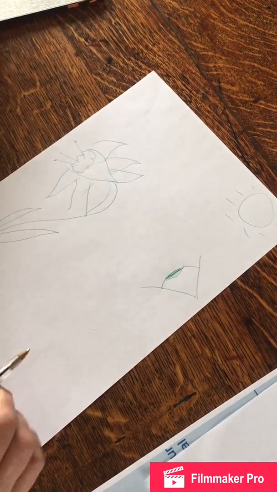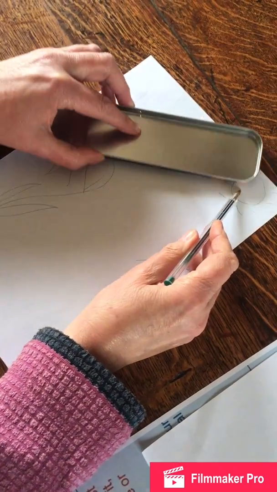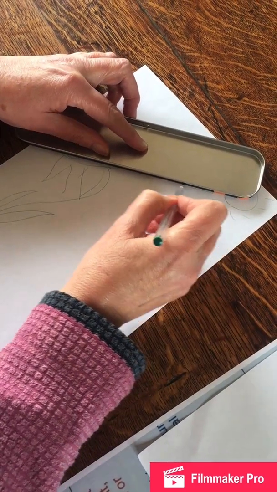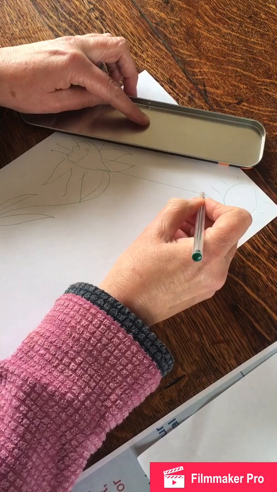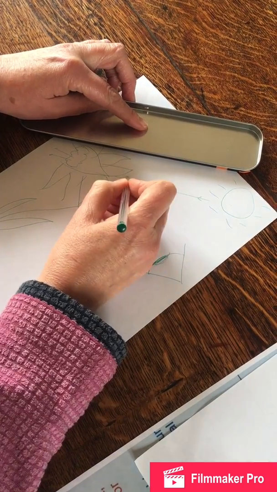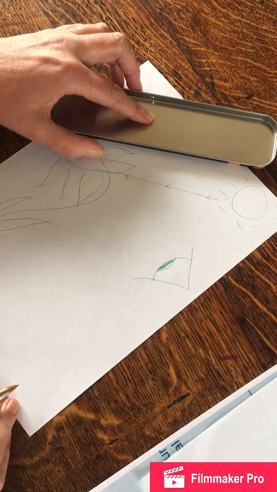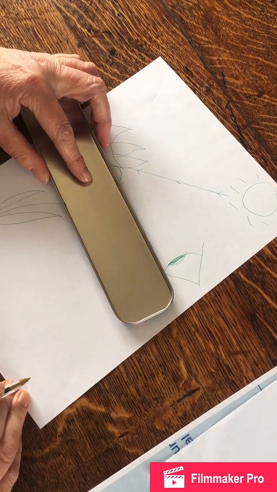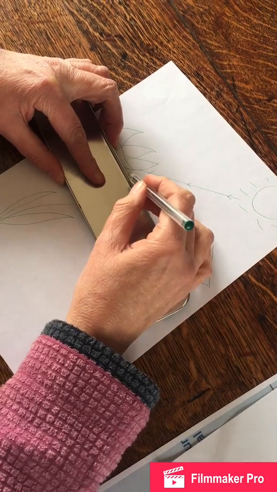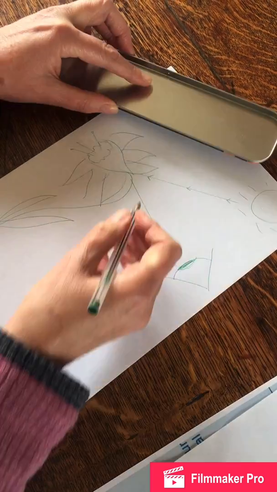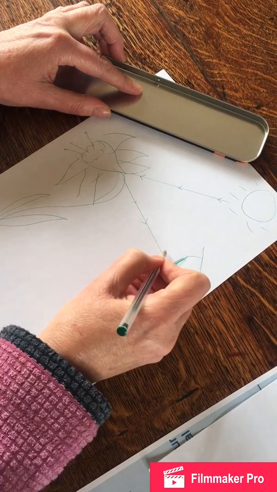Now, the light comes from the light source to the object. So we represent this with a straight line, and off of the object to the eye, which we also represent as a straight line.